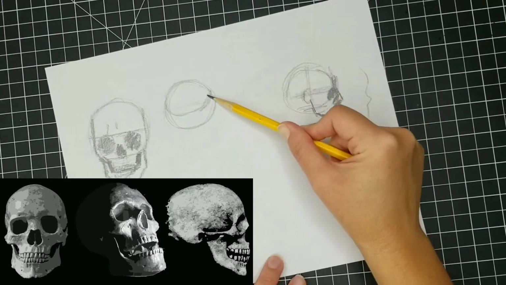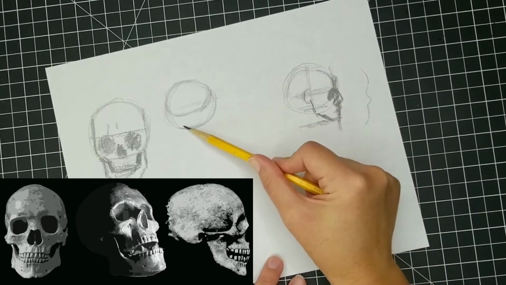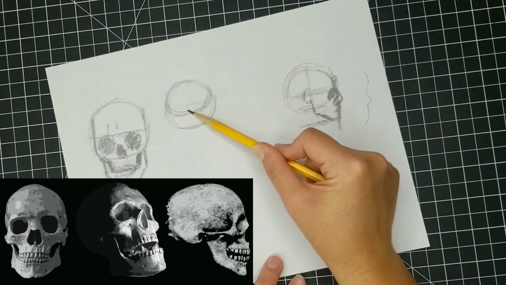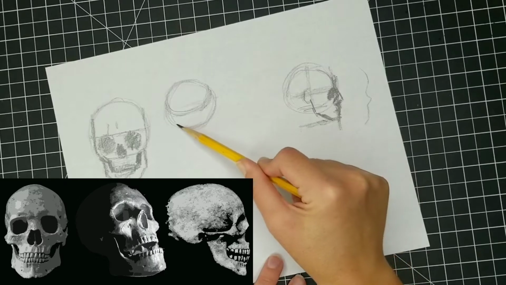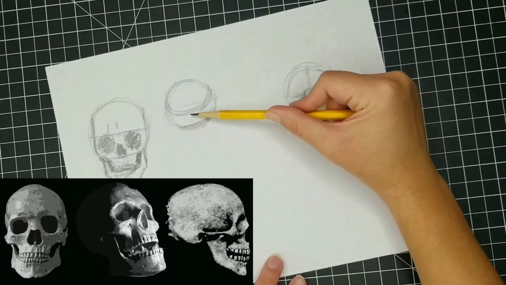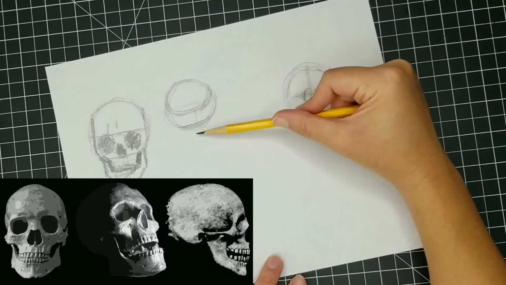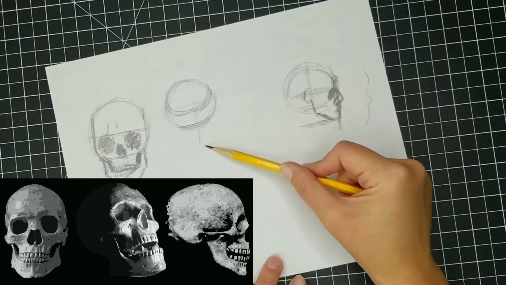So that's going to help place our eyes much easier, okay? And then again, I probably made that just a little too high. And then down at the bottom of the sphere, we have where the bottom of the nose is going to be. And then let's find, so that we have this distance, we need approximately that distance to get down to the bottom of the head.